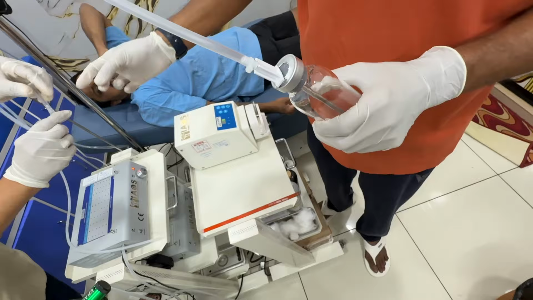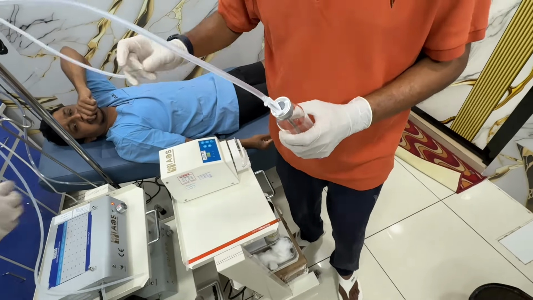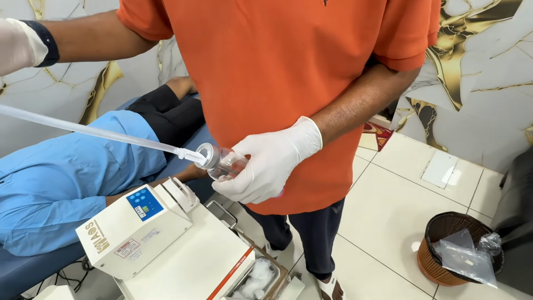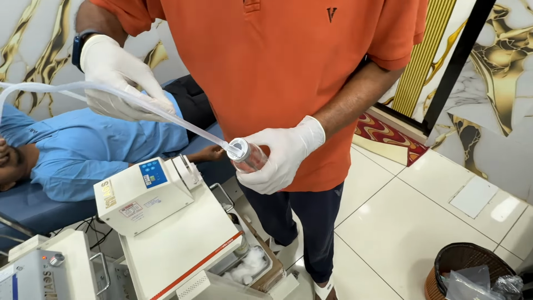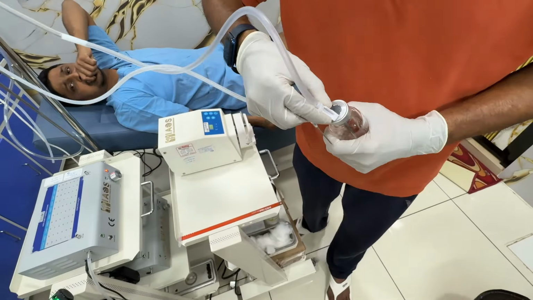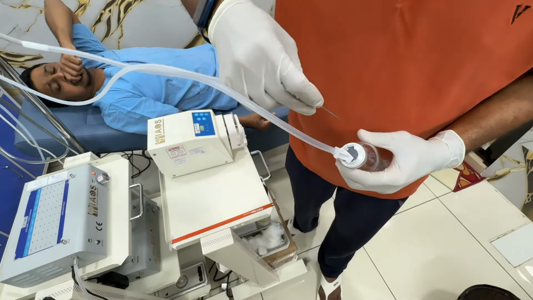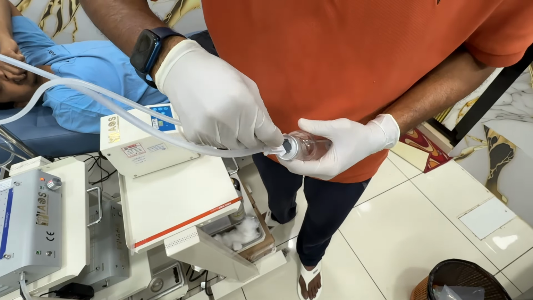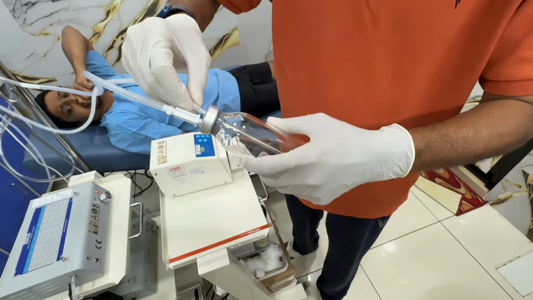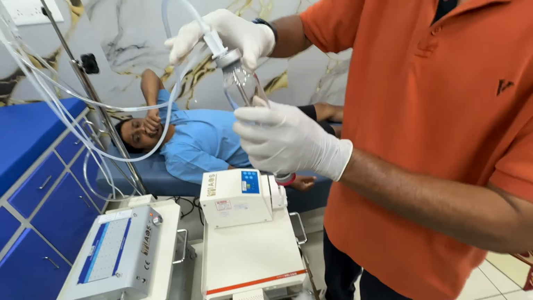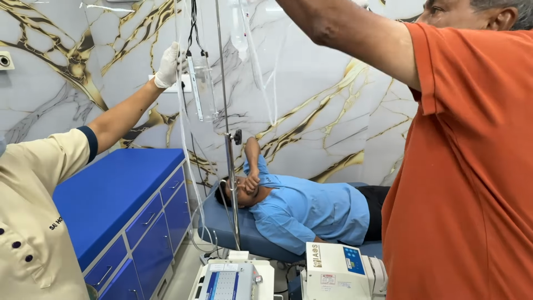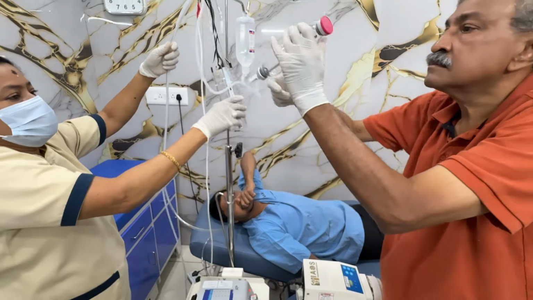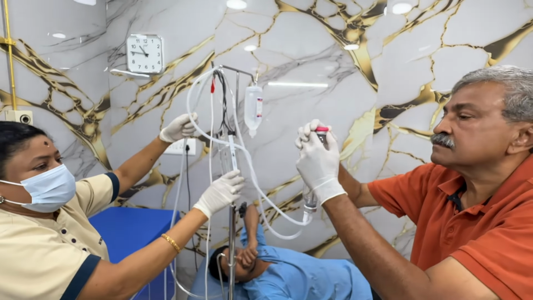Ozone is now inserted into the needle. The ozone needle is now inserted into the plus mark. We have to make sure that the needle is into the middle of the stainless steel tube, and while shaking the needle, the stainless steel tube shakes. After that, we will prime the set.